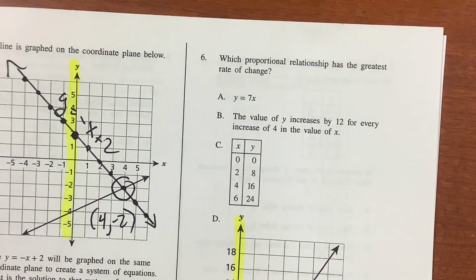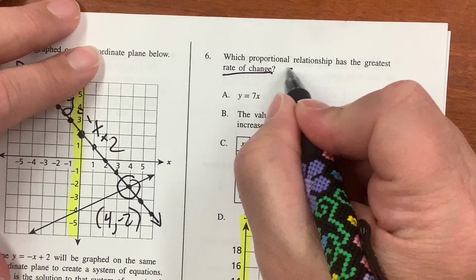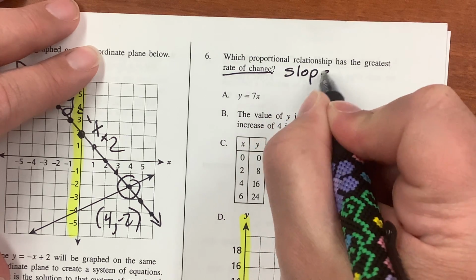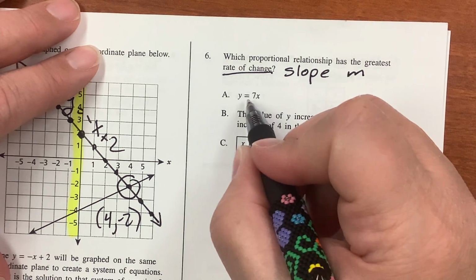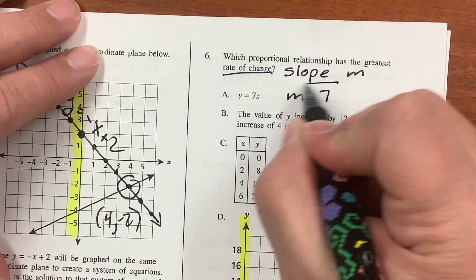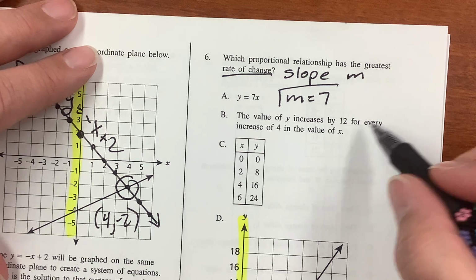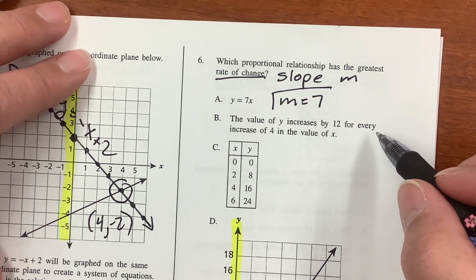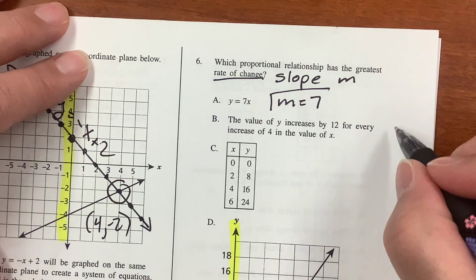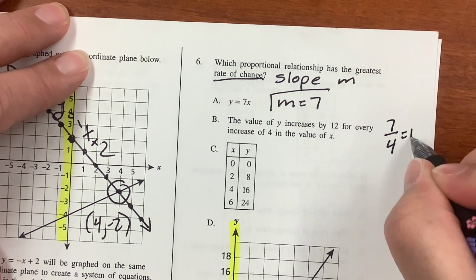Here we go. Which proportional relationship has the greatest rate of change? Rate of change is slope, m. So in this one, y equals 7x, m equals 7. The value of y increases by 12 for every increase of 4 in the x. So y over x is 12 over 4, and that's the m there.